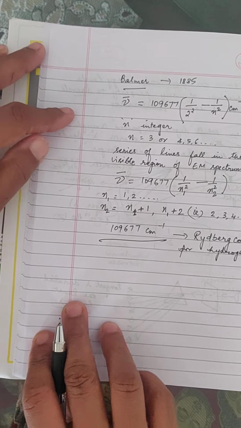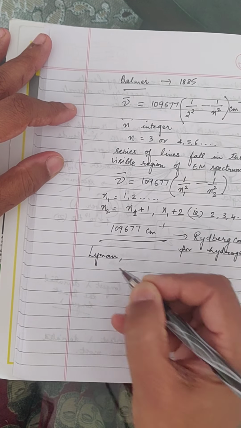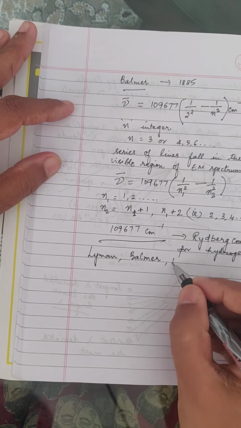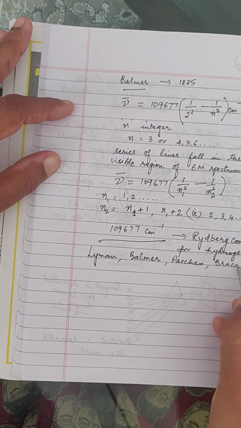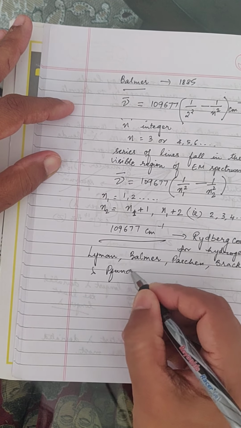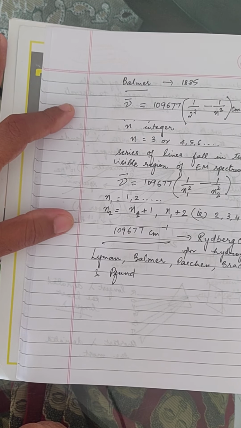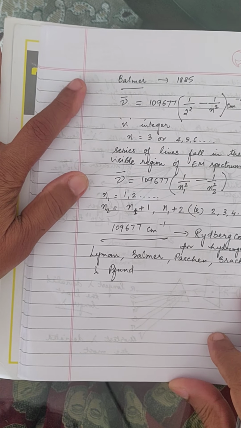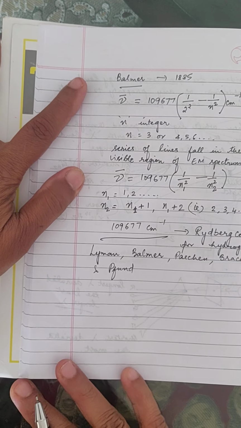Now like this, various other scientists by the names Lyman, Balmer we have already seen, Paschen, Brackett and Pfund, P is silent. These people also have given their own concept about this line spectrum of hydrogen.